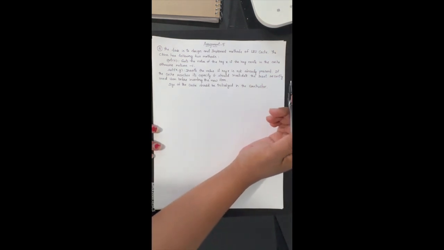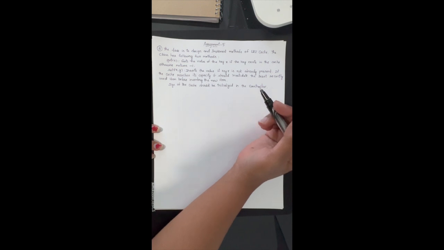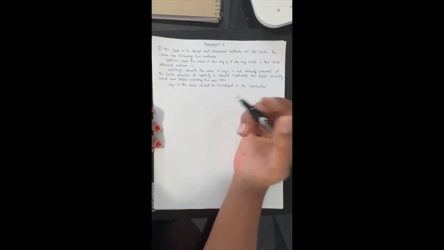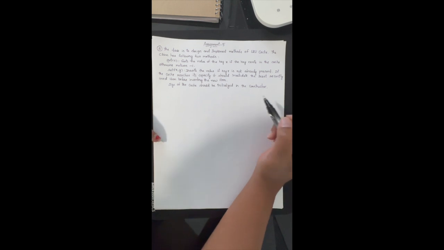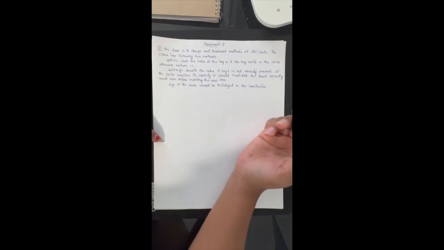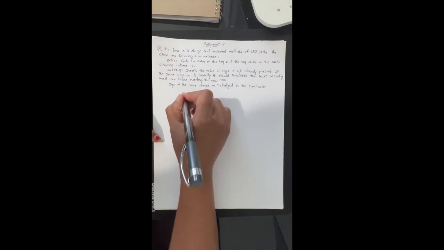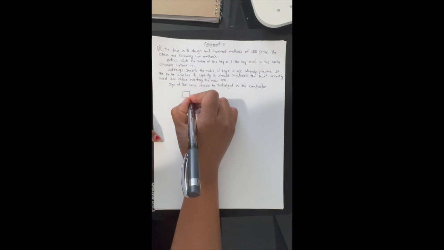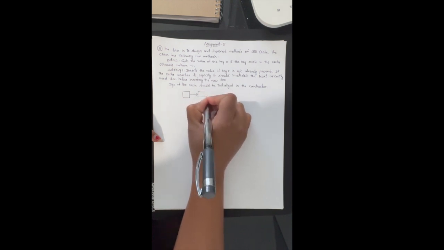So for this purpose we need to know what are the least used items and what are the recently used items. So we can use a linked list for this purpose. Let's say the size of the cache is 4, and we are using a linked list here.